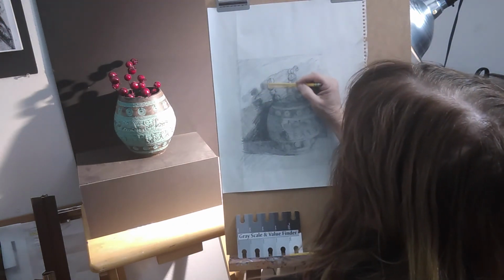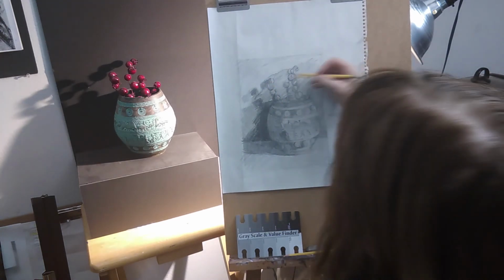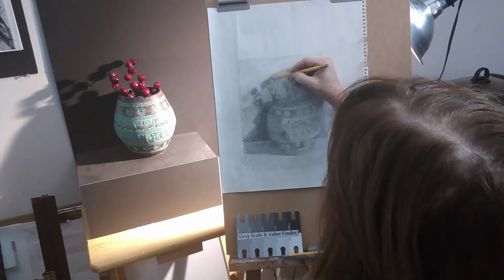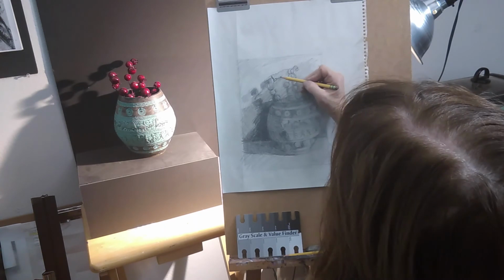Always keep in mind the direction of your light source. This will determine your lightest areas versus your darkest areas.